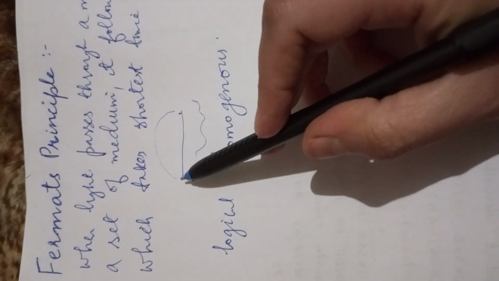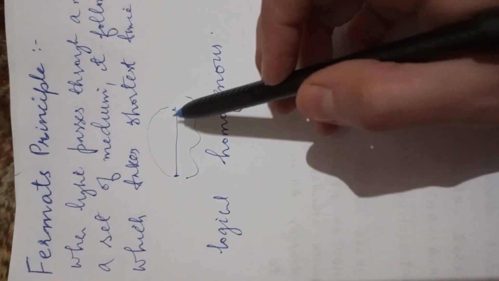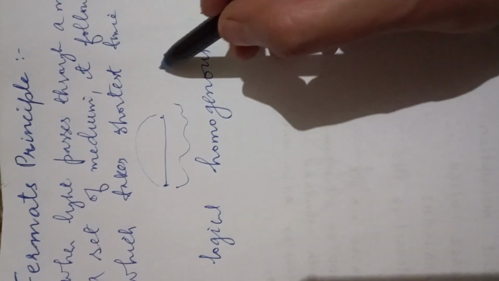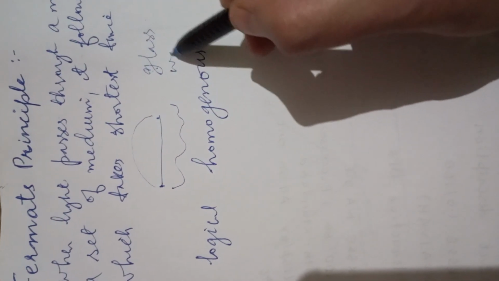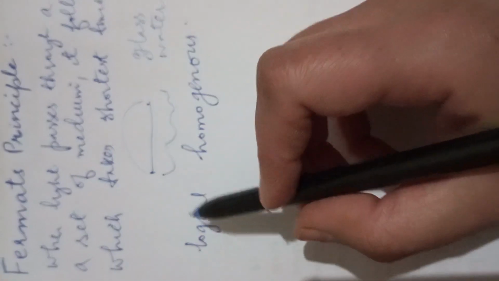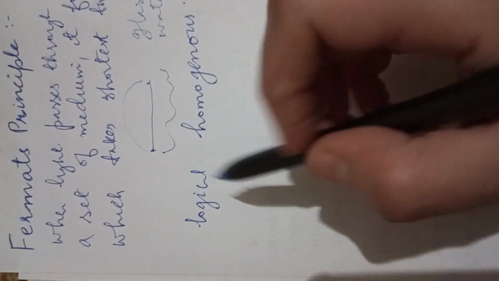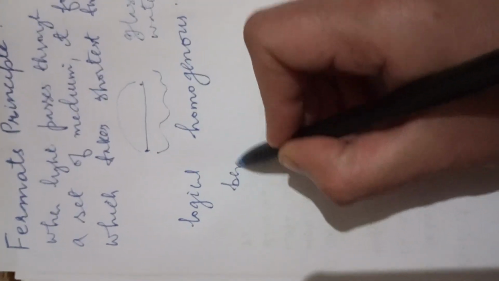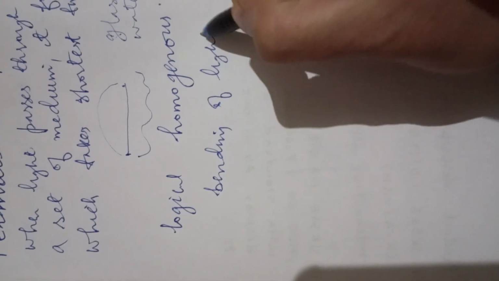By homogeneous medium, we mean a medium which is made up of same substance. For example, if light is traveling through air, it is traveling through air only. If it is traveling through glass, it is traveling through glass only. If it is traveling through water, it is traveling through water only. But it can also happen that light may have to pass through a set of medium. Then we know that bending of light will take place.